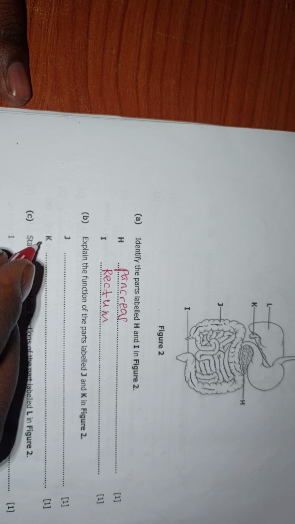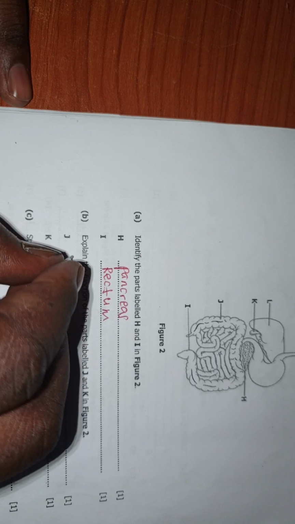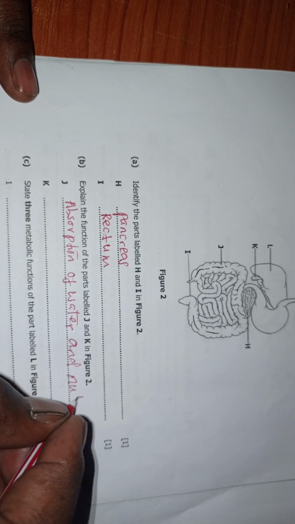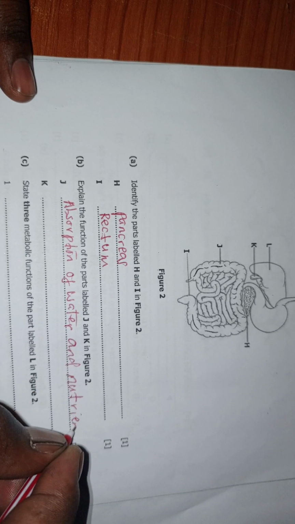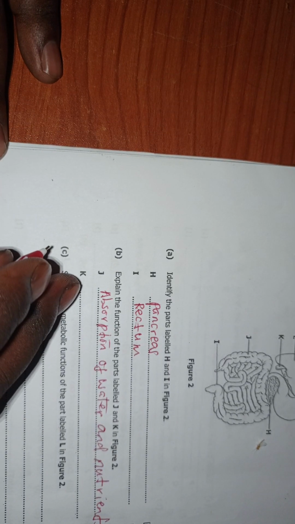The purpose of the colon is absorption of water and the nutrients as well. Good. That's J.